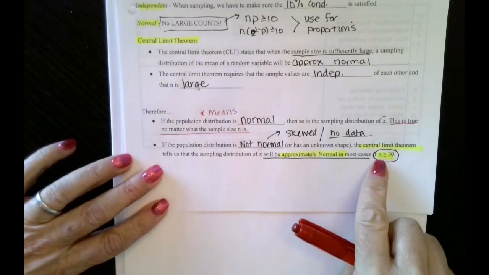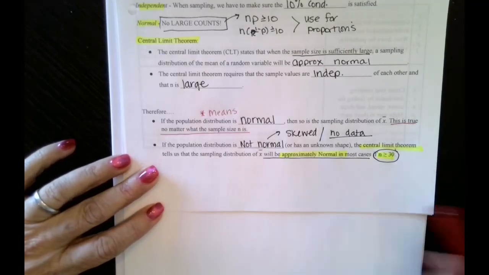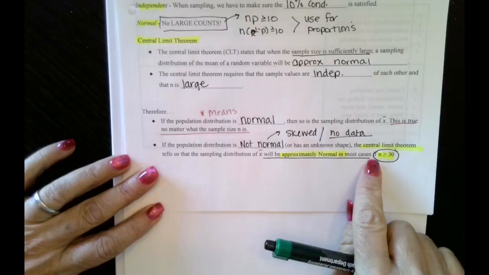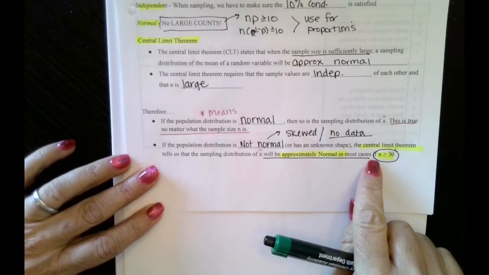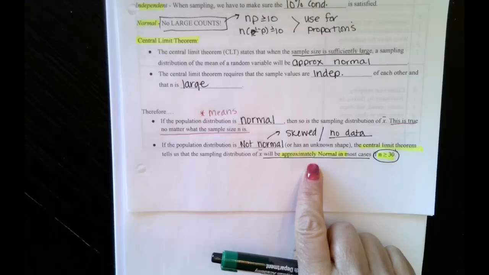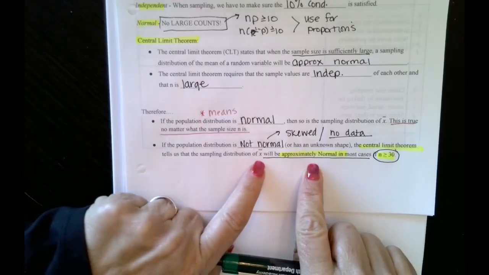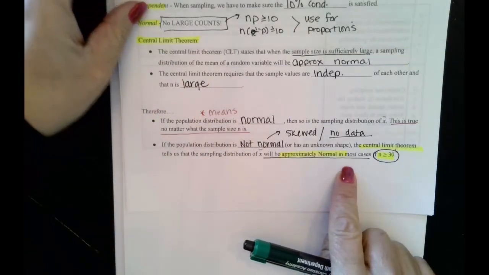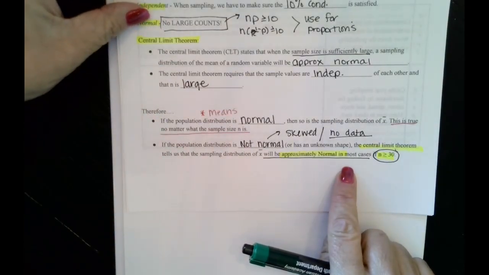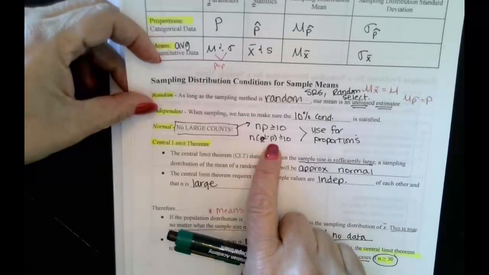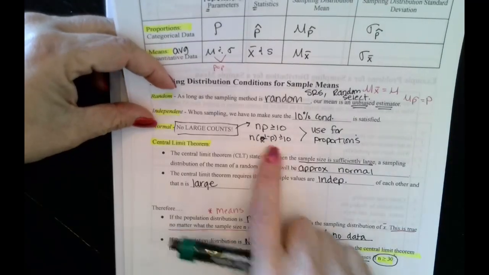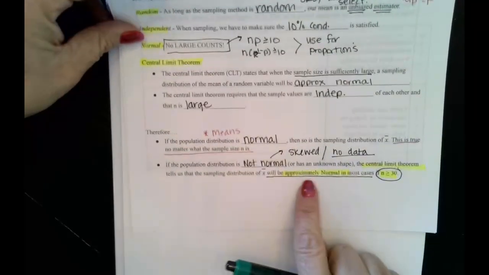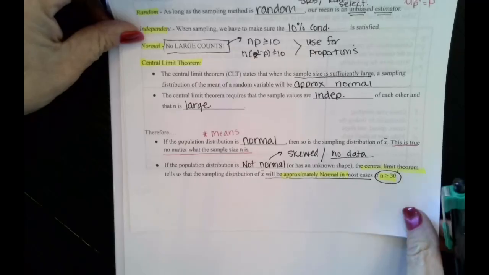So CLT tells us it will be approximately normal if n is greater than 30. Personally, I don't think 30 is a very big sample size, but they have determined that n being greater than or equal to 30 will give us an approximately normal sampling distribution of a mean. Okay, so very important. This is completely different than what we had before. Before, we had to test this value to make sure that it was going to be normal, and now we don't. All we have to know is that our sample size is greater than 30.